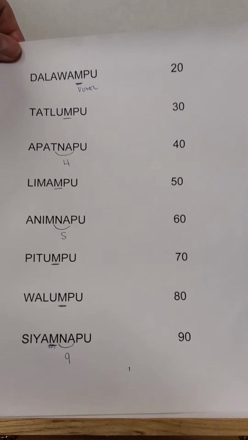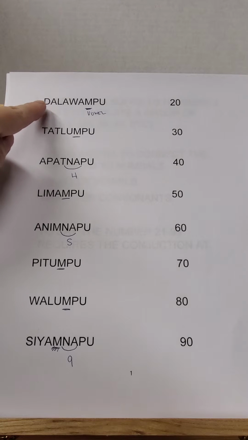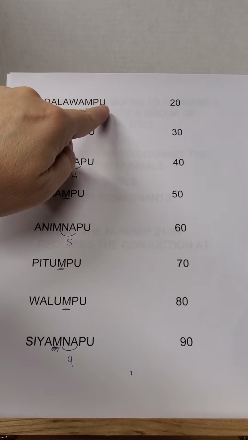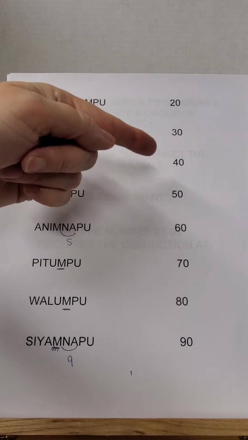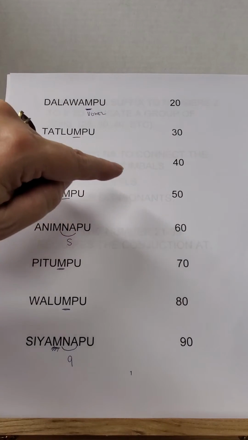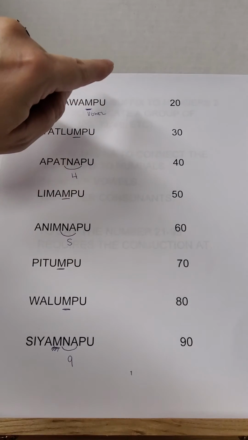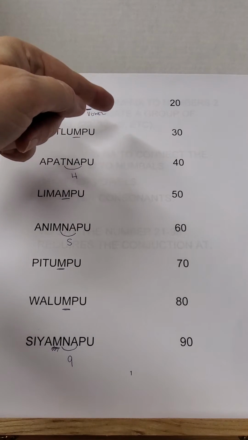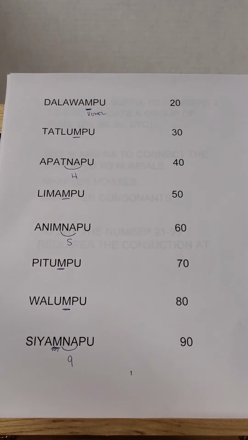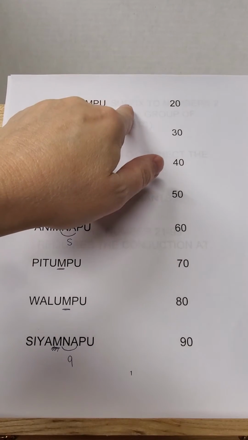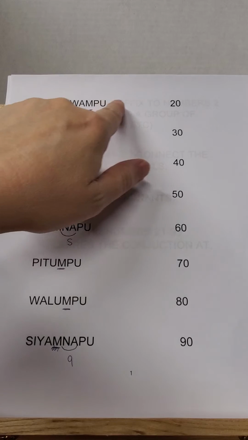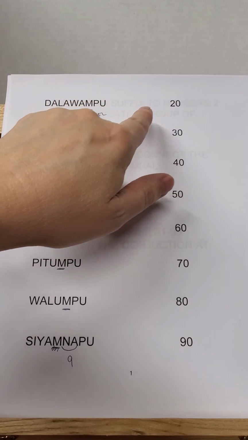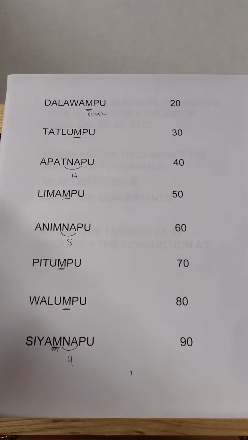So if we do dalawampu for 20, and then we want at, which would be also, or add to that, 1, we'd just do apostrophe T. If you did not want to do a conjunction, you can just do AT after this word. Dalawampu at isa. But it's just more common for conjunctions because it's easier.